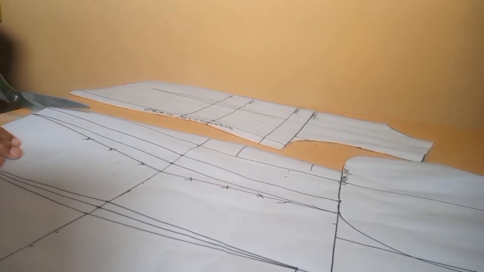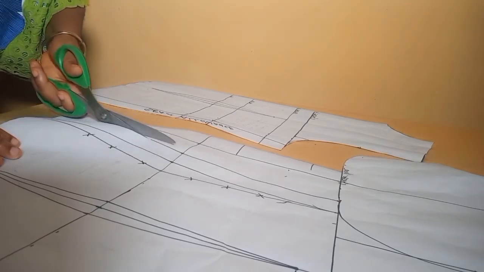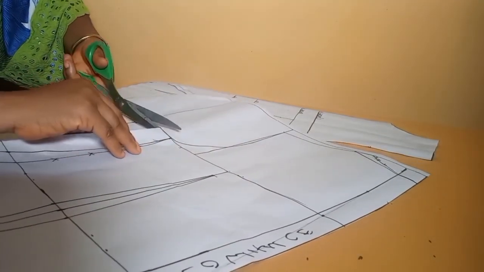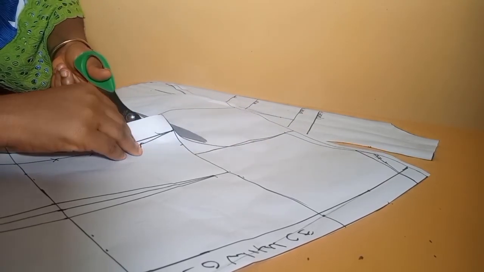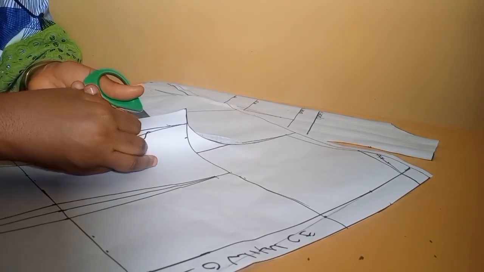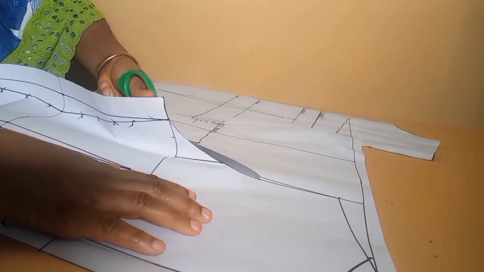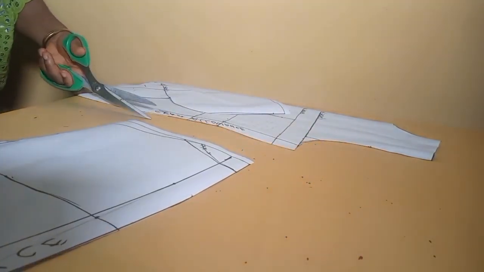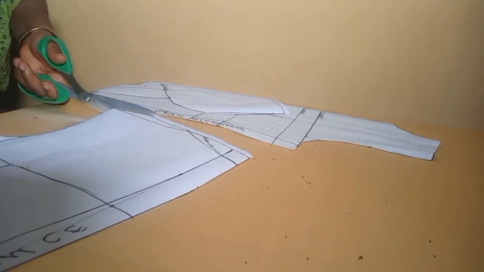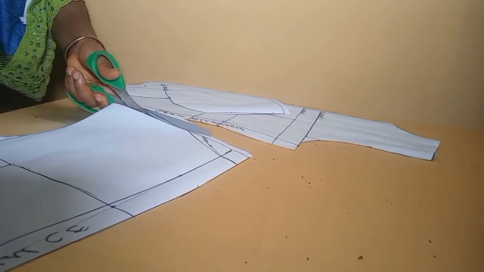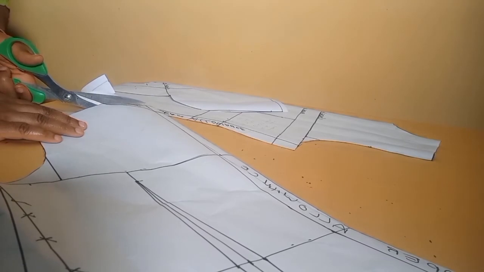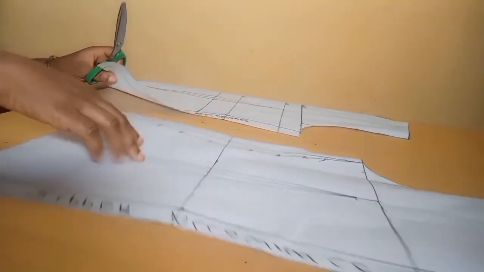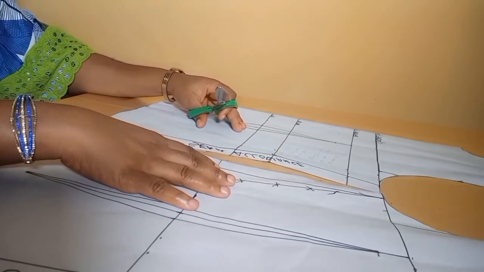So cutting the side now. Then the shoulder slope. And finally the neckline. You can see it now. I hope you can see how beautiful it looks.